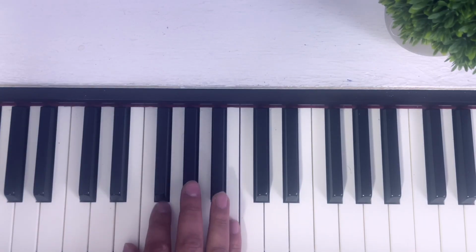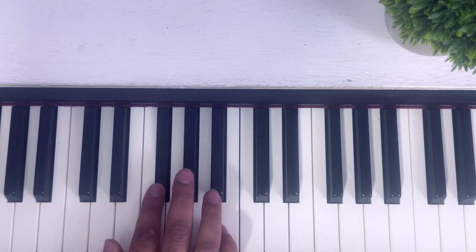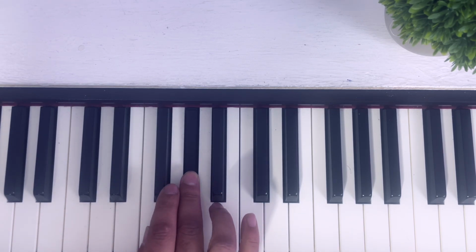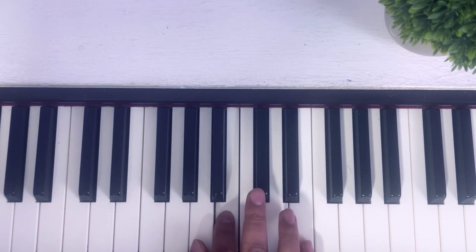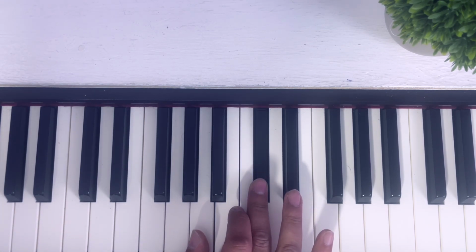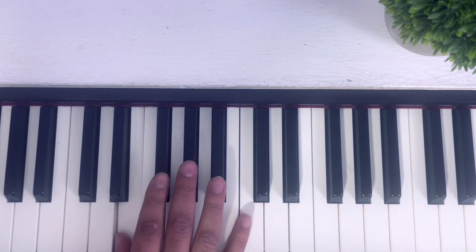As I said before, this formula is used to build any major scale. So let's apply this formula and build the E major scale. So the E major scale starts on the E. A whole step from E is F sharp. Another whole step is G sharp. A half step is A. A whole step from that is B. Whole step again is C sharp. Then D sharp, whole step, and then E with a half step.